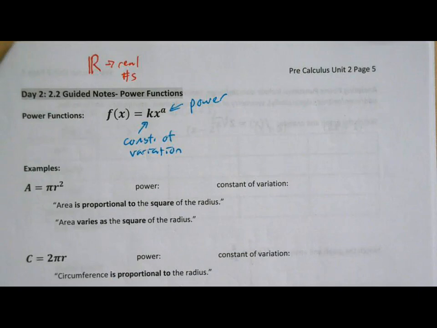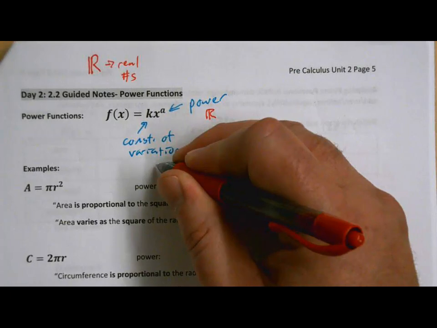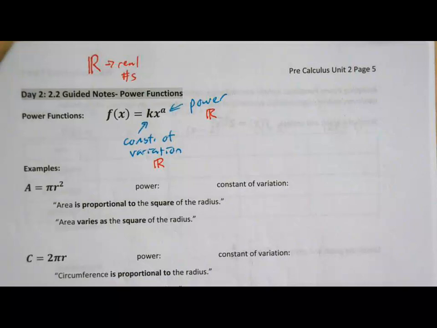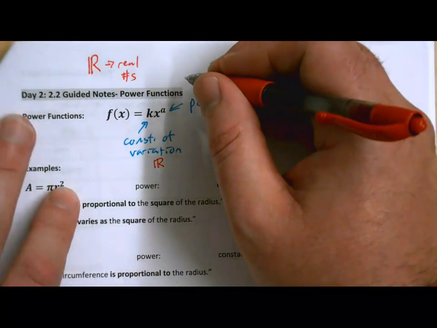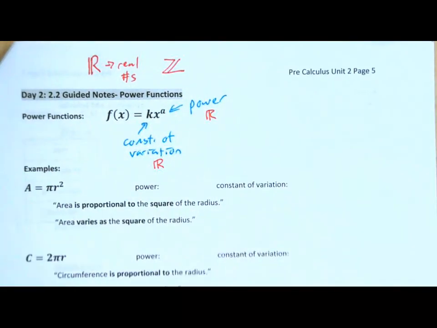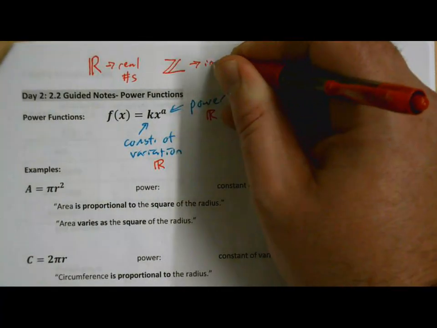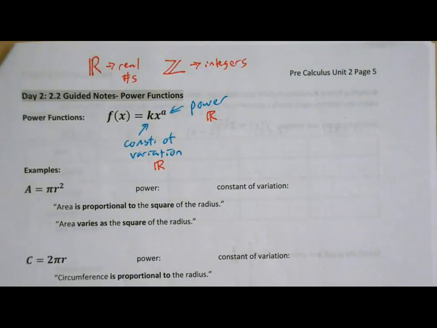All right, so power can be a real number, and the constant of variation can be a real number, any real number. By the way, there's some other symbols. Do you know the symbol for the integers? This is another one that's going to pop up later this year. It's a double bar Z. That's the shortcut for the integers. Second semester we'll be using that when we're finding x-intercepts for trigonometric functions.